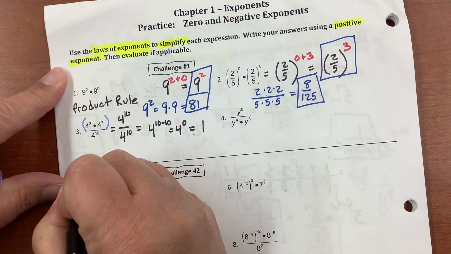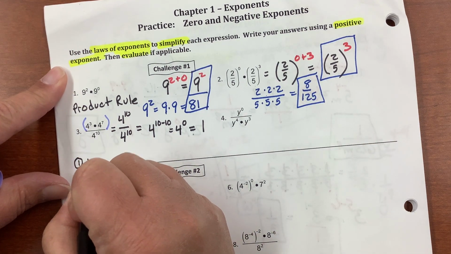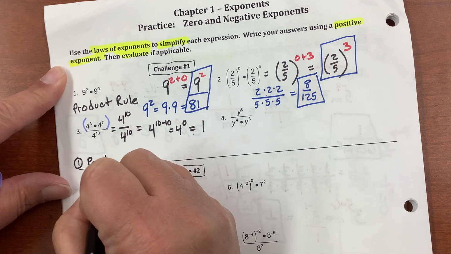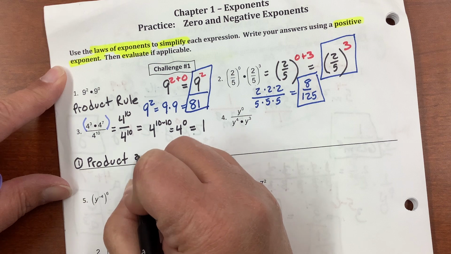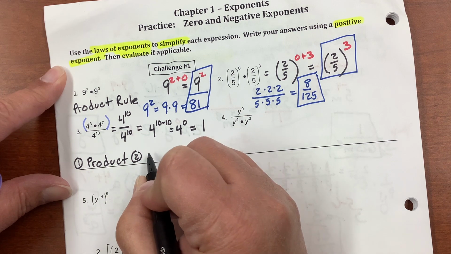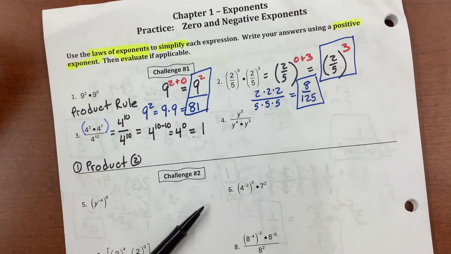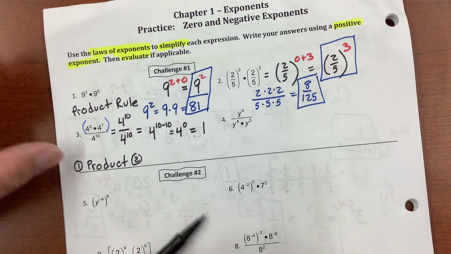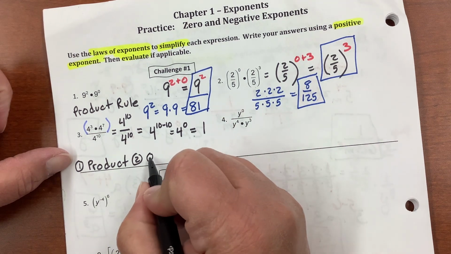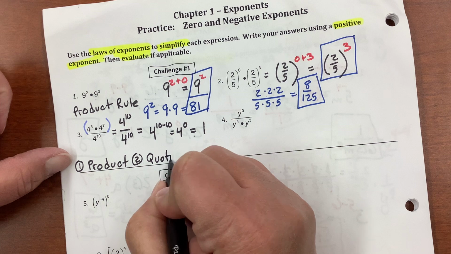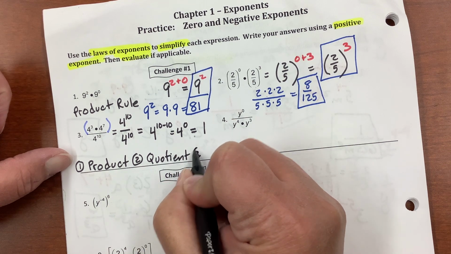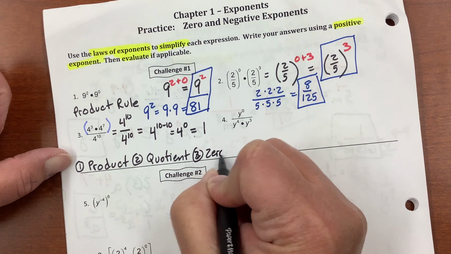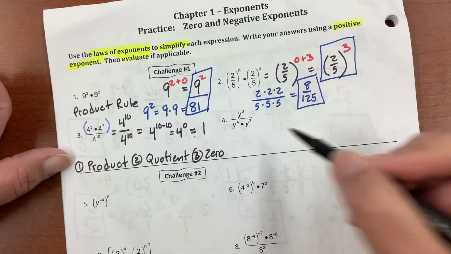So pretty much the way it always works is the product rule, then the quotient rule, product, I'm lying to you, I forgot one. Well, this was product, quotient, 0. And it's pretty much going to apply to this one too.